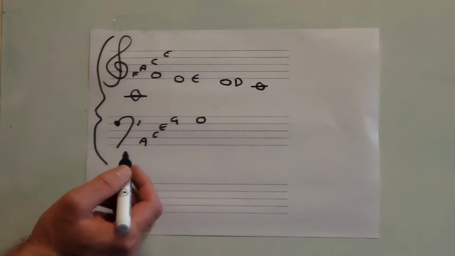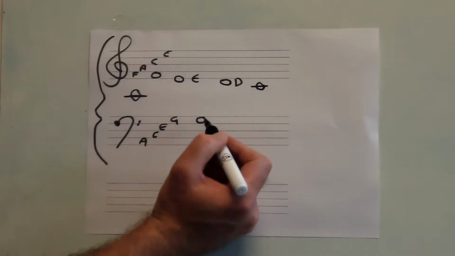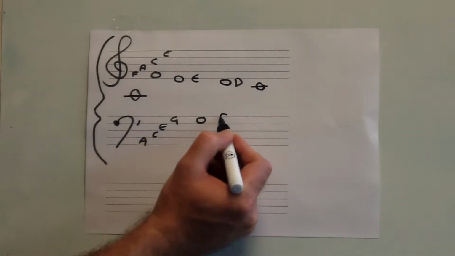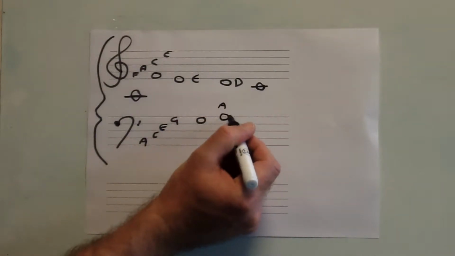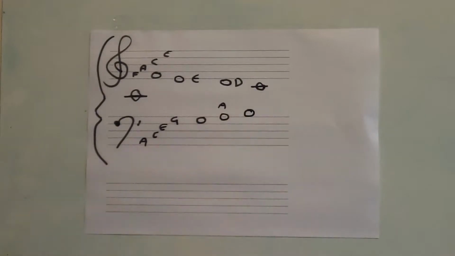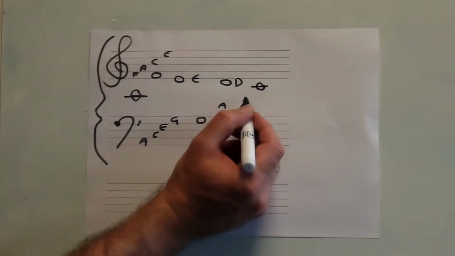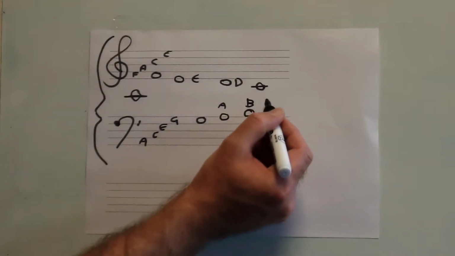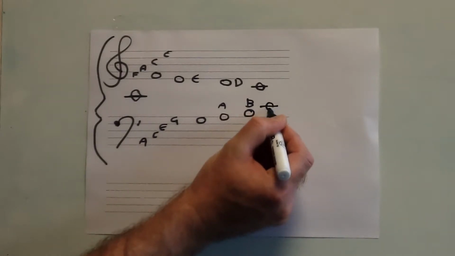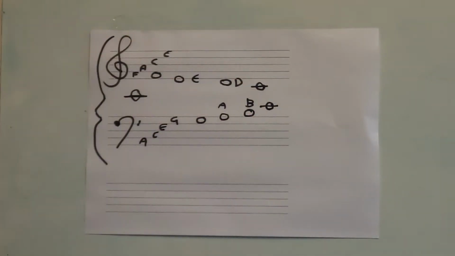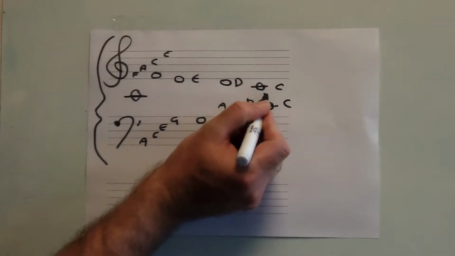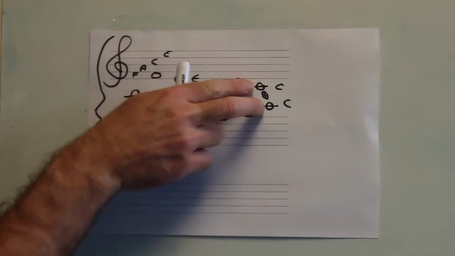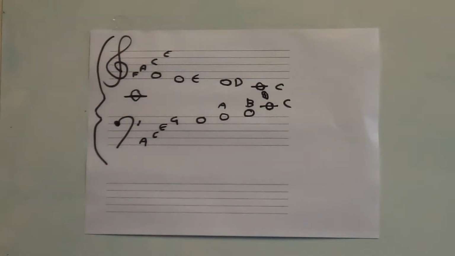If we move into the bass clef, here's the note G. If we go up in pitch onto the ledger line, we get the note A. If we move up in pitch sitting above the ledger line, we get the note B, and move up in pitch again, and we need an extra ledger line, being the note C. These two notes here, these are the same note. They're the exact same pitch. They're both middle C.